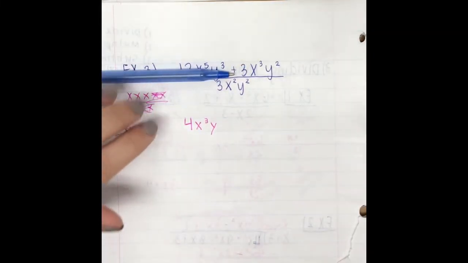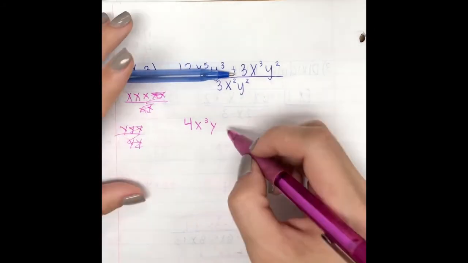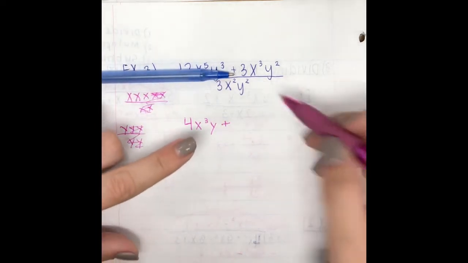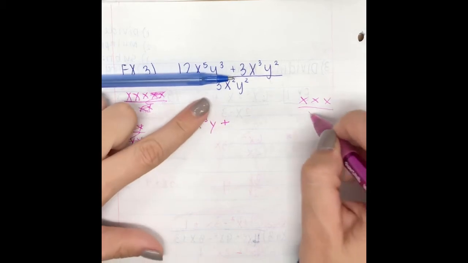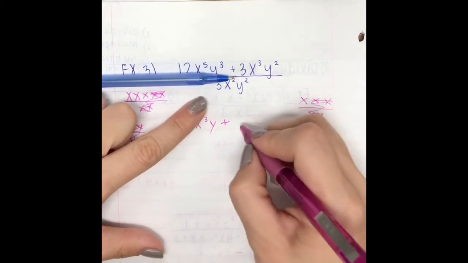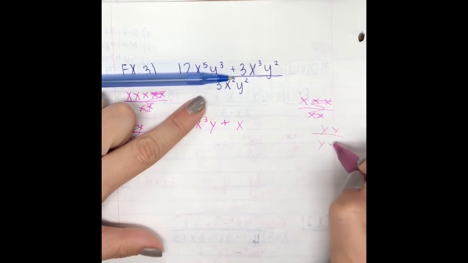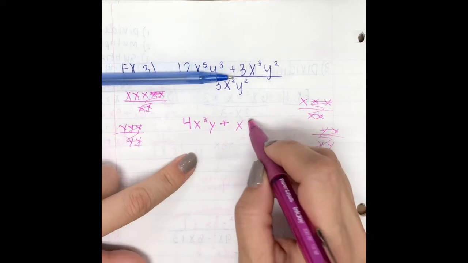All right? So 3 divided by 3 is 1. Okay? So it's a positive 1. You don't have to put the 1. And then we're doing x's. So we have 3 x's on top, 2 on the bottom, which leaves you just 1x. And then if you have 2 y's on top, 2 y's on bottom, it's just 1. So we just end up with 1x.